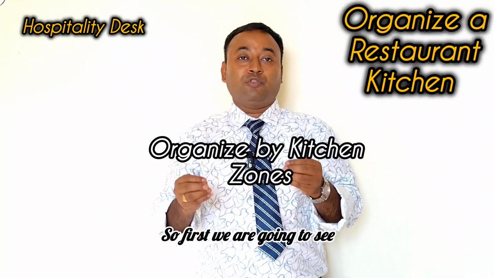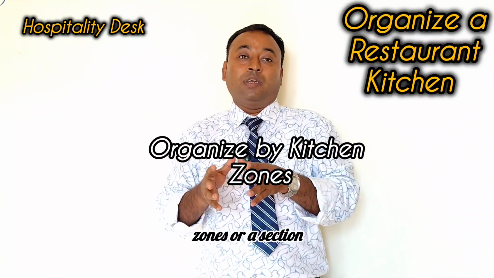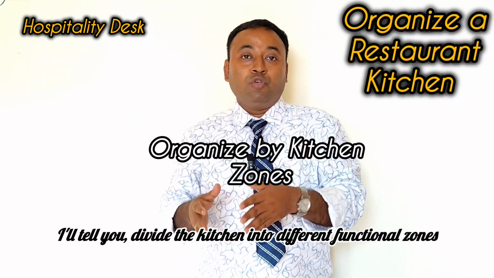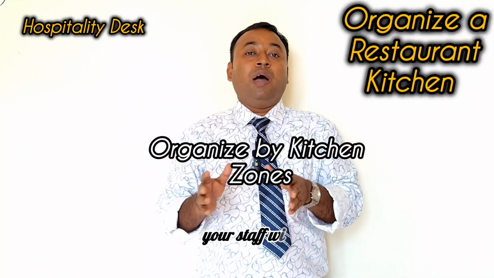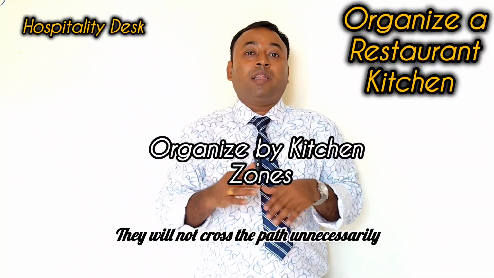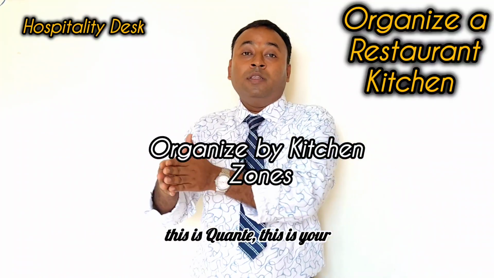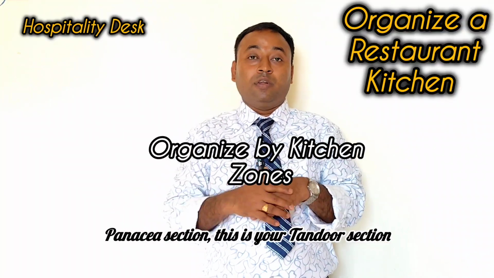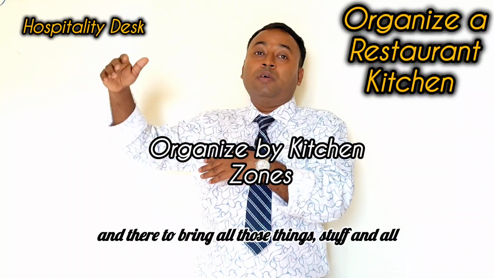So first we are going to see organizing the kitchen by zones or sections. I'll tell you, divide the kitchen into different functional zones. So what will happen? Your staff will not cross paths unnecessarily. Like this is Indian, this is Continental, this is your Pan Asian section, this is your Tandoor section. So what will happen? They are not going to go here and there to bring all those things, stuff and all.